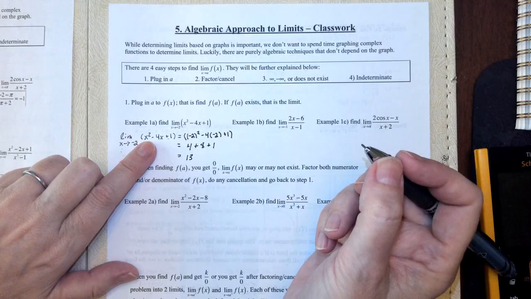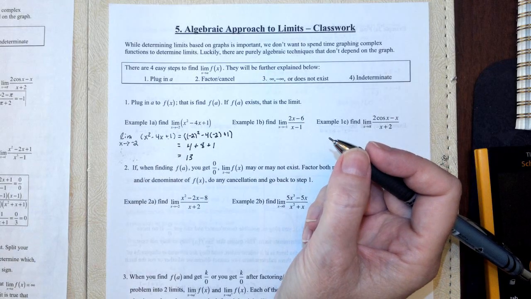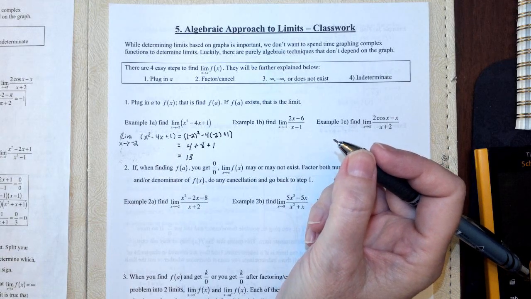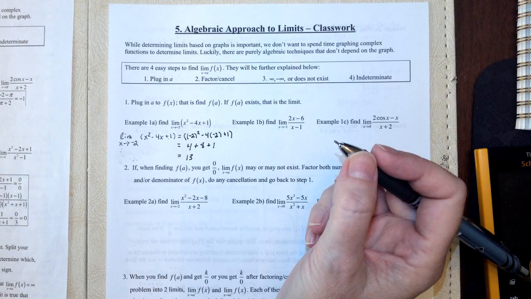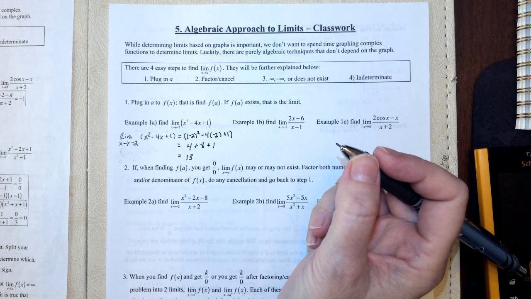So yes, on our AP test, you will have a calculator, though we will not be using calculators on tests in class where possible. So you do need to know how to do basic skills without a calculator.